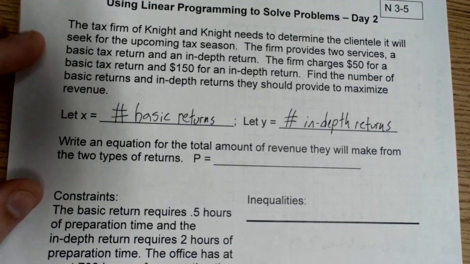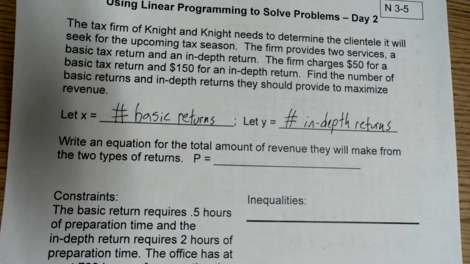And so looking at it, you say, well, if you make 3 times as much for the in-depth, then why not just focus on the in-depth totally, or do as many of those as you can so that you make the most money there because you're making 3 times as much. But it's not always the case. That's why we have the constraints and why we use those to see what's truly going to be the best depending on those constraints that we have.